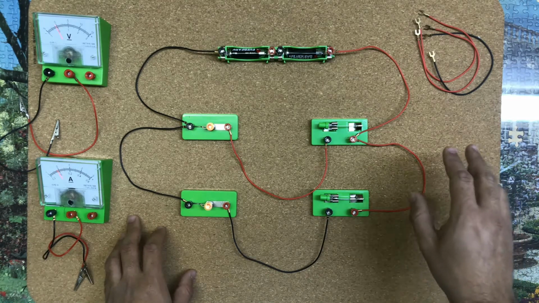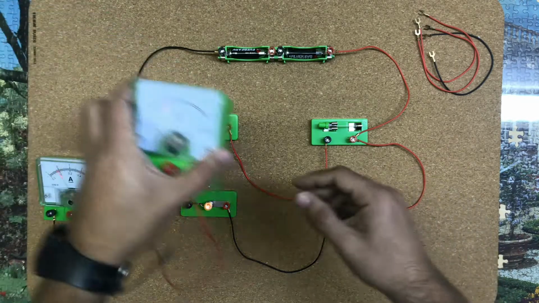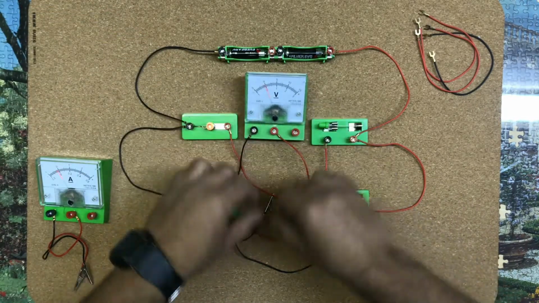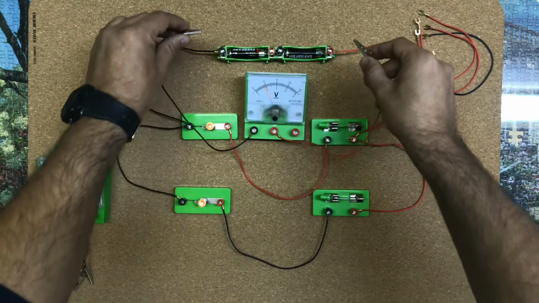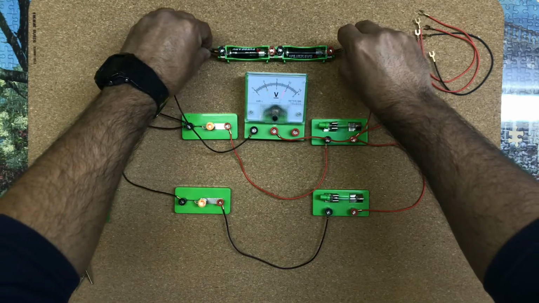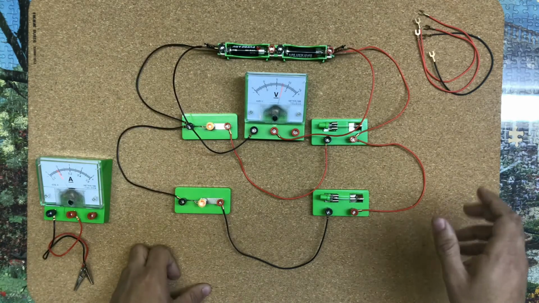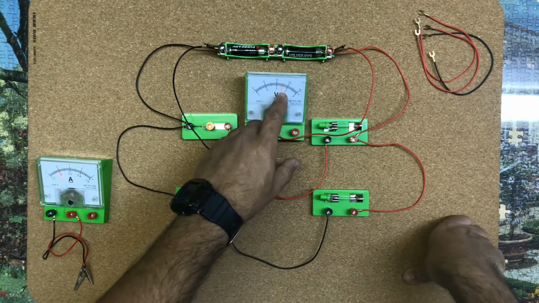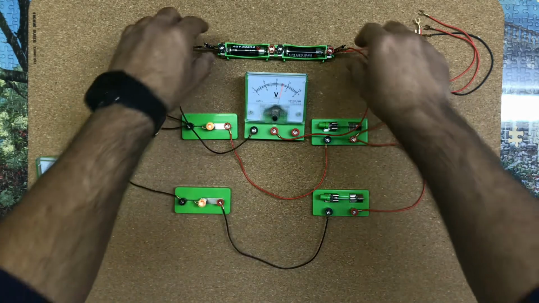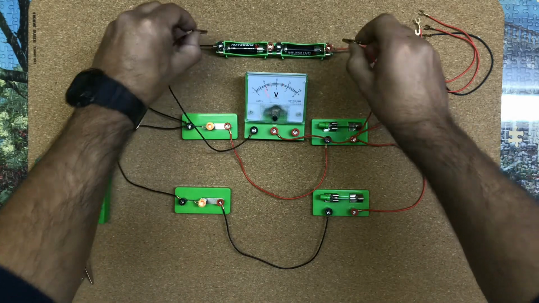But what happens to the voltage? Let's measure some voltages. Now we're going to measure the potential difference across the battery. Here the battery is reading a total voltage of 1.5 volts. Now let's read across one of the light bulbs.